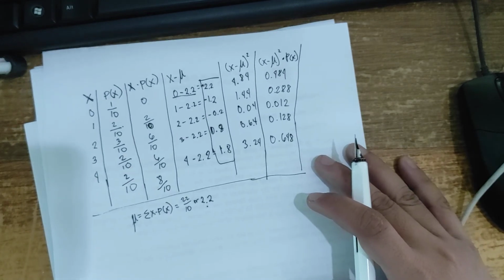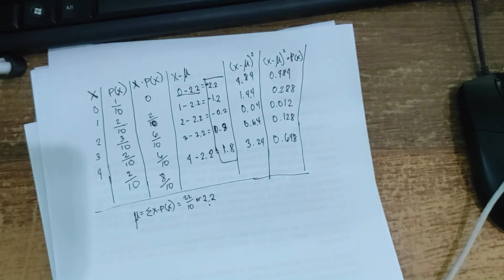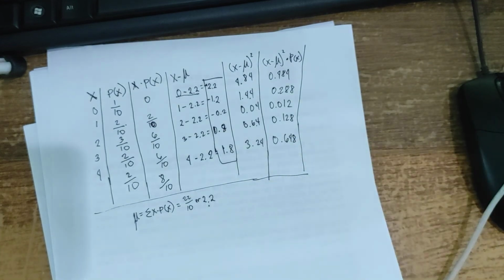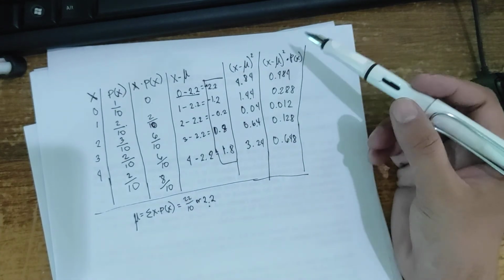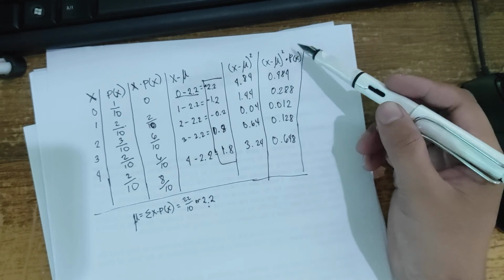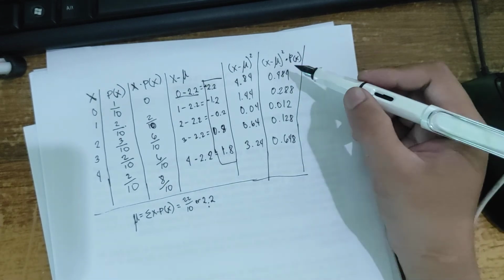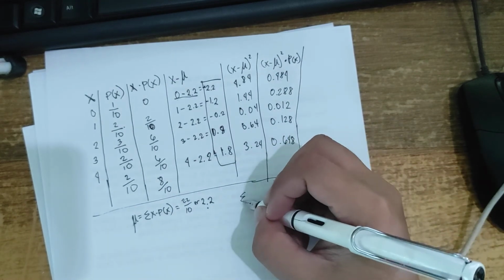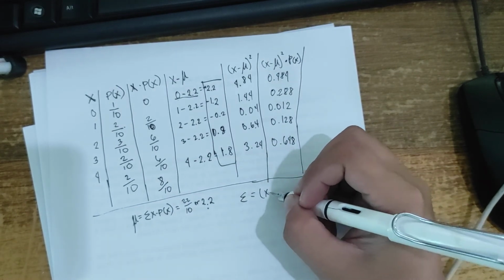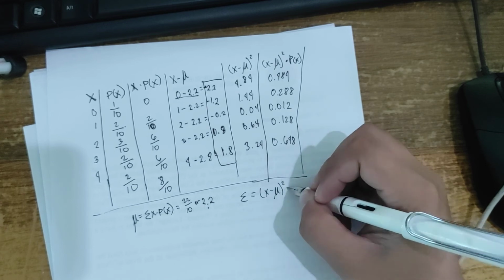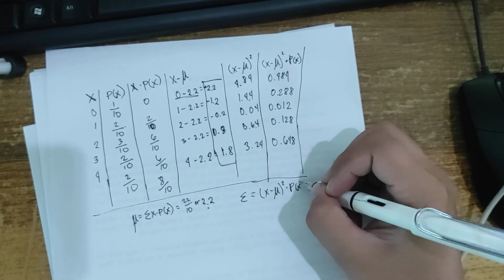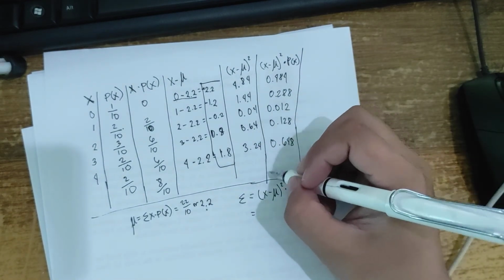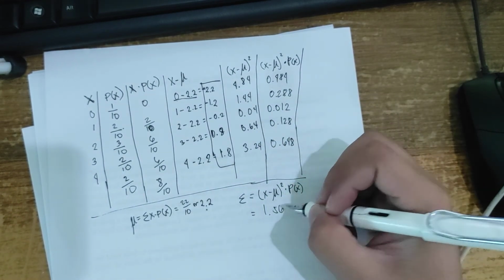Next, after we solve this, we find the sum of the step number 4. Summation of x minus mu quantity squared times p of x, that is equal to, so i-add lang natin to, yung answer is 1.56.